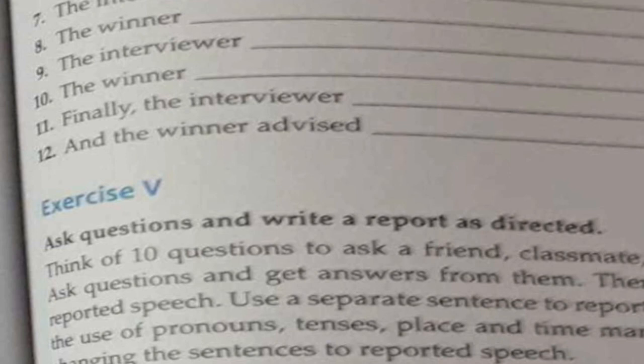Then the ninth one, the interviewer queried what his plans were for the future. Then the 10th one, the winner declared that it was just the beginning.